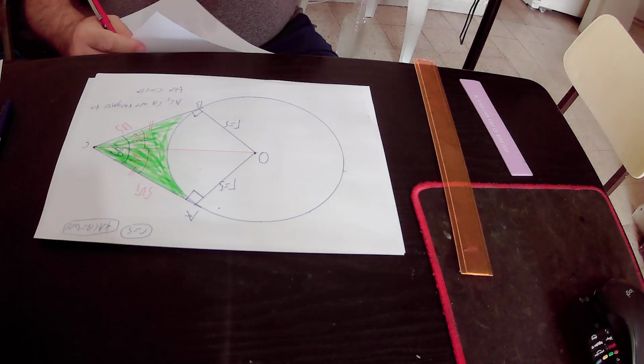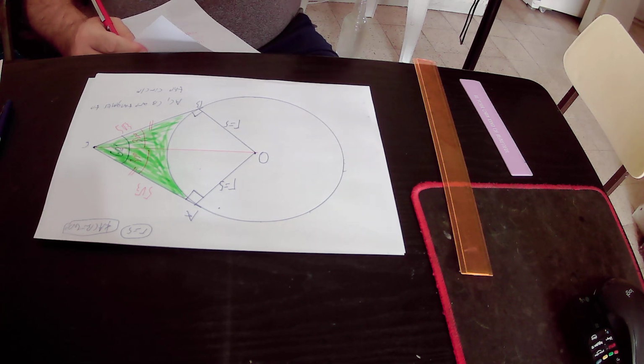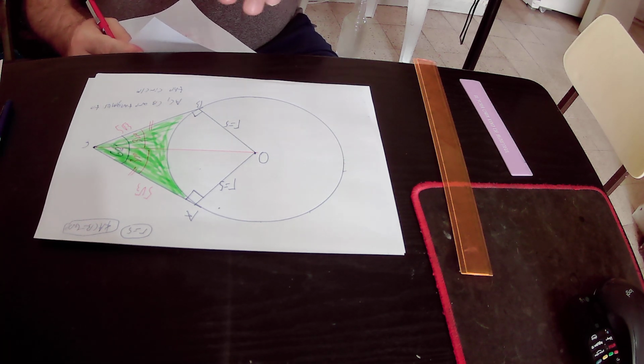And especially in quadrilateral ABCO, according to rule number 3, the sum of the angles must be equal to 360 degrees. What are the angles in quadrilateral ABCO?